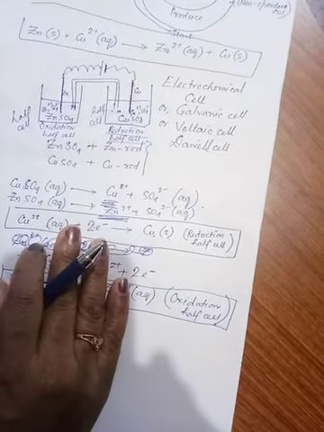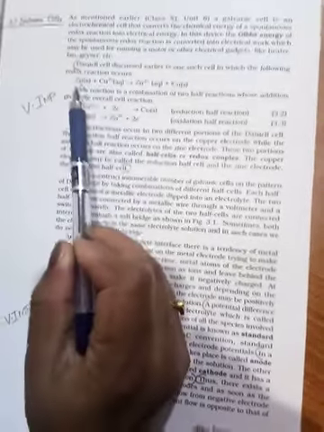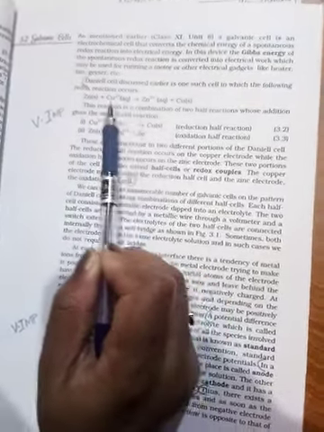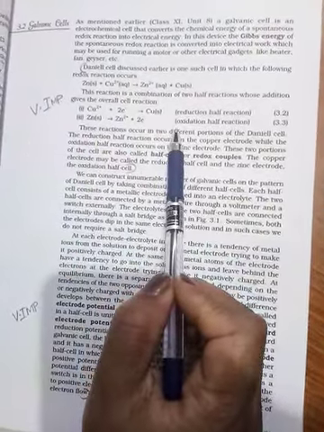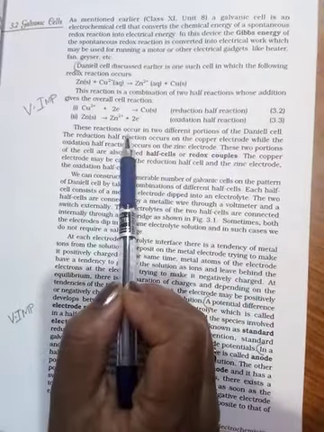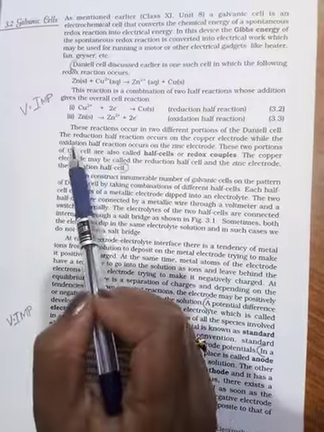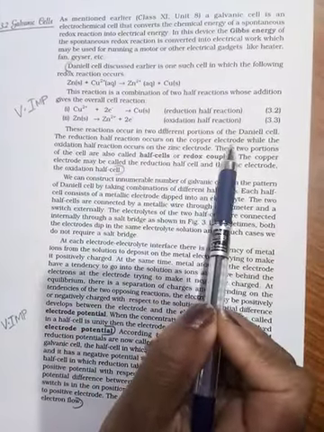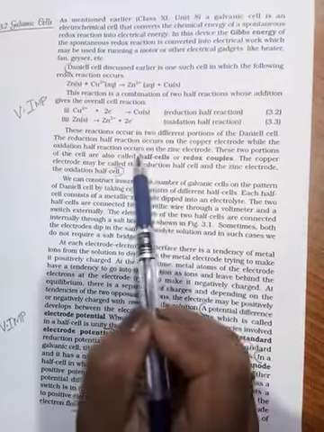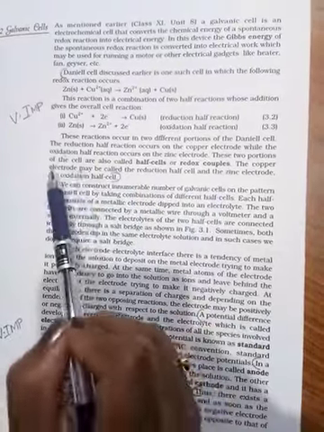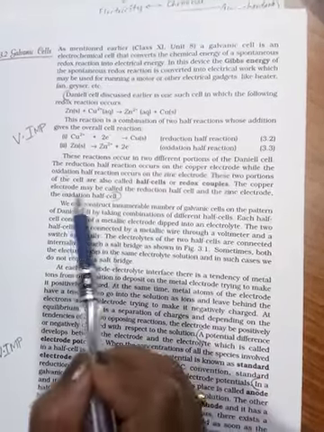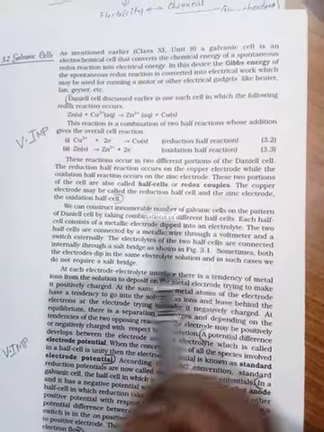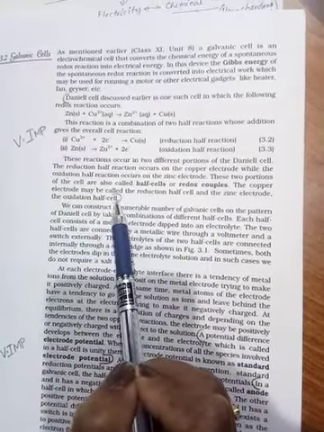I think in the textbook you have underlined and noted down. You can see here the Daniell cell, the final reaction has been given and then the two reactions are given. This is called the reduction half cell and the oxidation half cell. These reactions occur in two different portions of the Daniell cell. The reduction half reaction occurs on the copper electrode, while the oxidation half reaction occurs on the zinc electrode. These two portions of the cell are also called half cells or redox couples. The copper electrode may be called the reduction half cell and the zinc electrode the oxidation half cell.